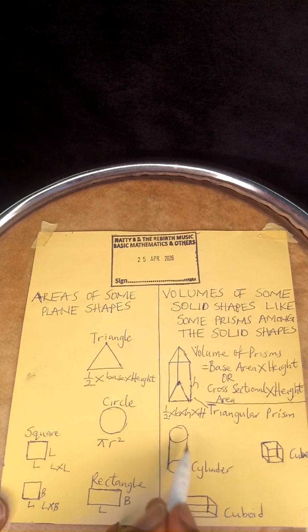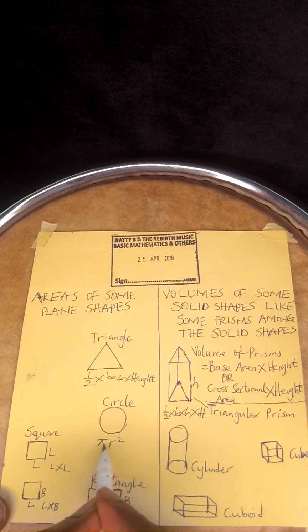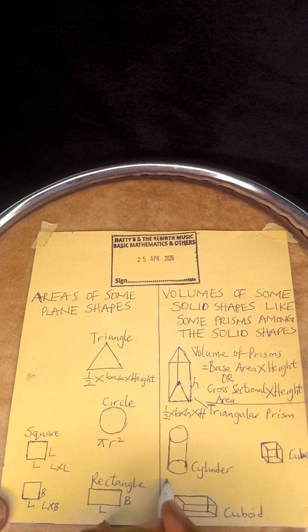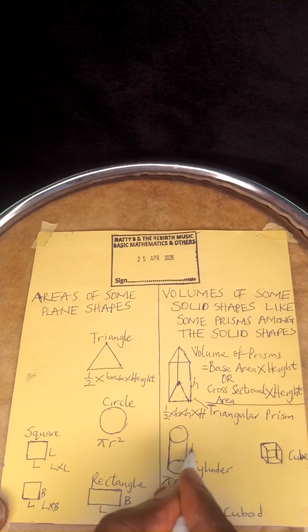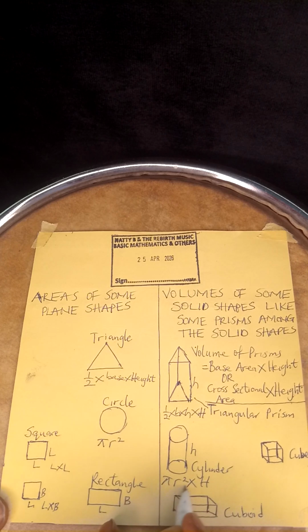Now, a cylinder, you can see it has circular surface. Then from the area of a circle, pi r square, then the longer height here times height. So this is the volume of a cylinder. Formula for volume of a cylinder: pi r square times height.